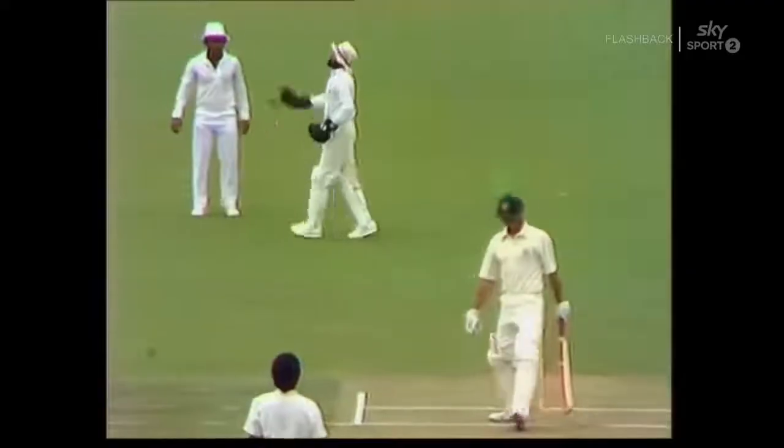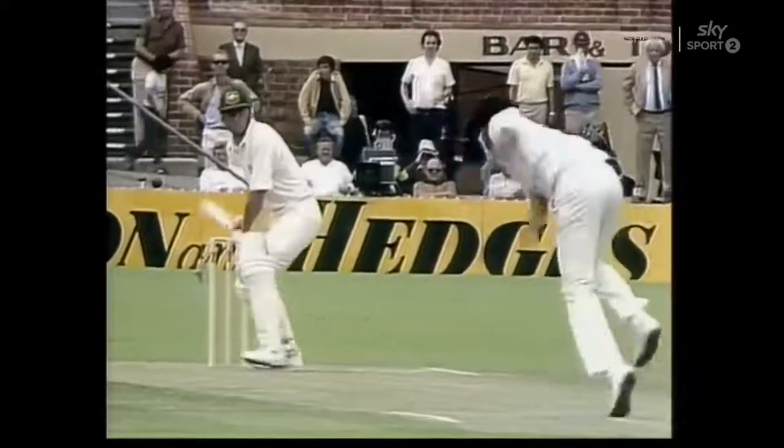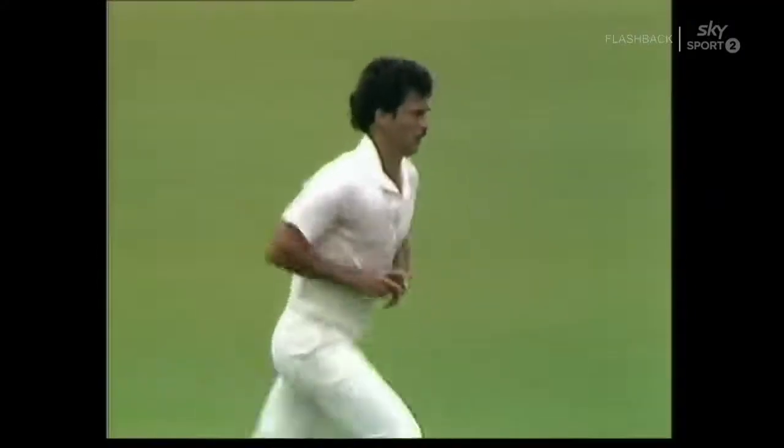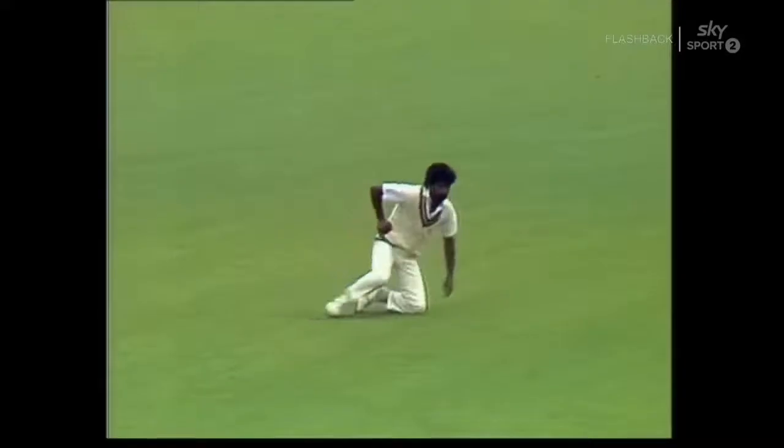Oh, that's well bowled. Beautiful ball from Kapil Dev. Not only did it bounce a little bit more than was expected, but it also moved away off the wicket. Binny to Geoff Marsh. It's in the air, and he's gone, out caught.